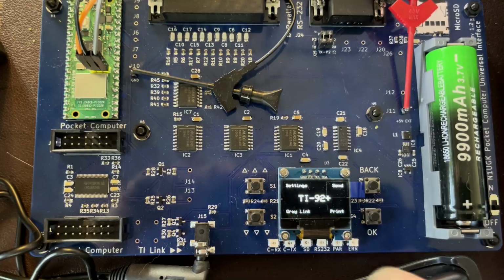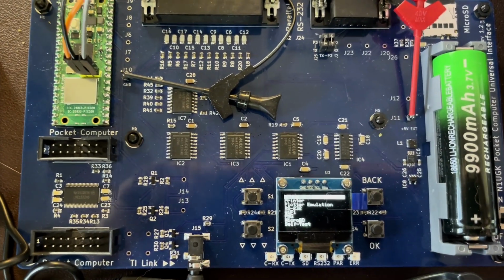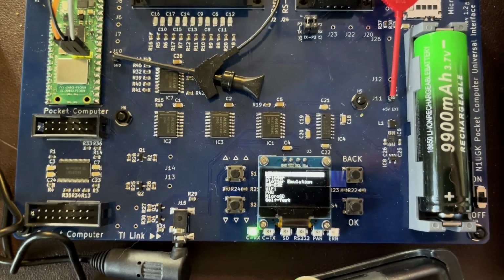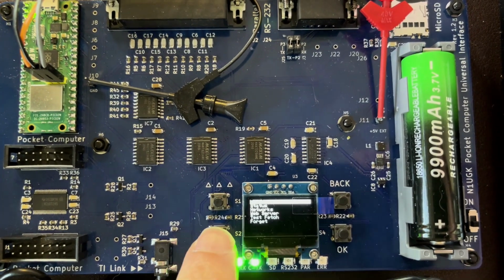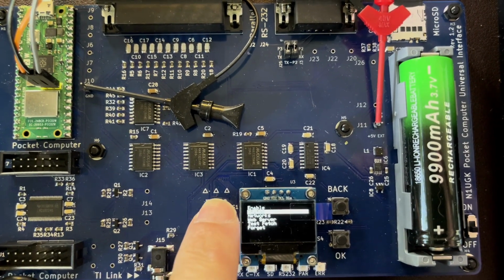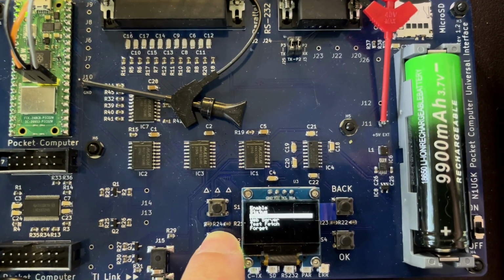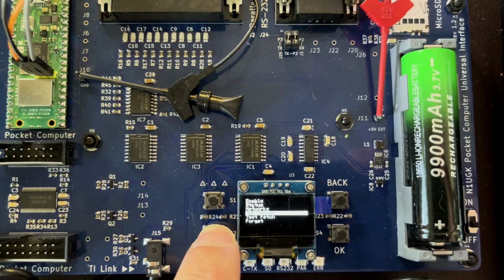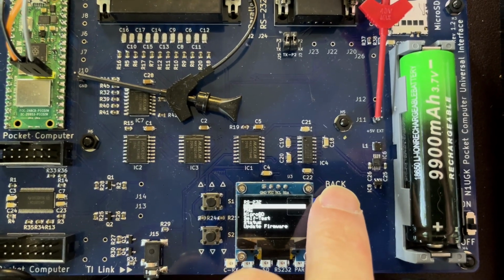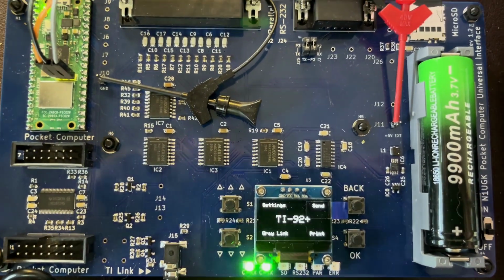So in the PCUI, we have new settings. I'll go to the menu and select them here. So we have a Wi-Fi menu, which has a status screen, enable, disable. You choose a network and enter the password. Then you can turn on the web server, and that is what enables the web interface that you could use over a standard browser.